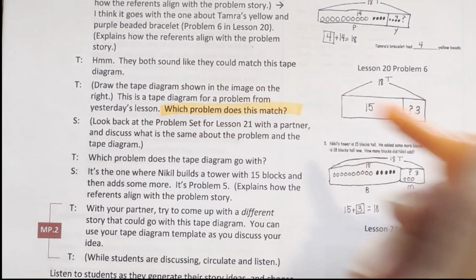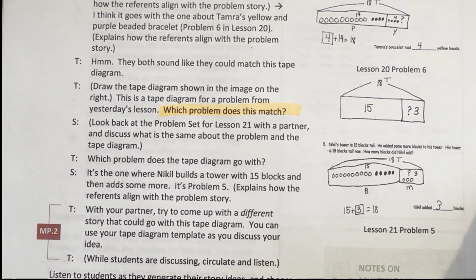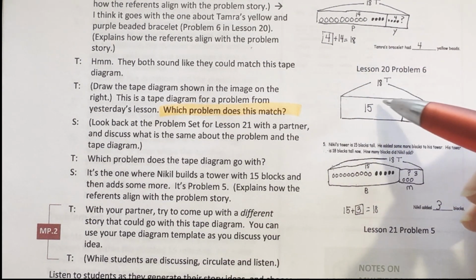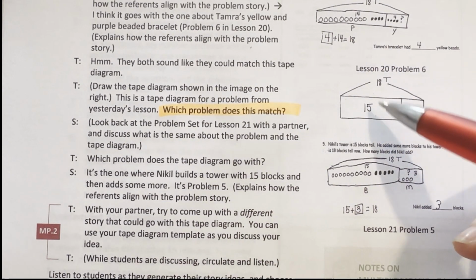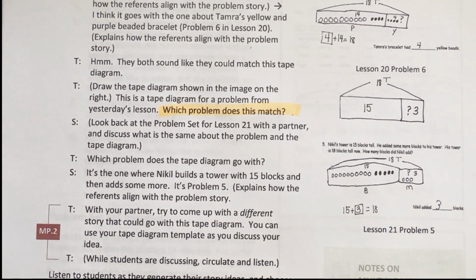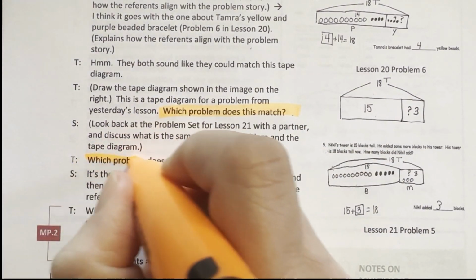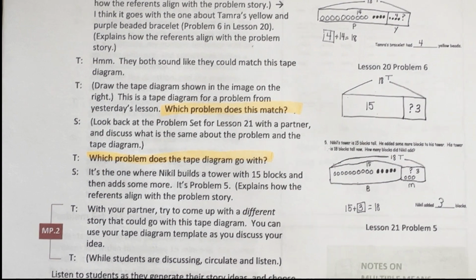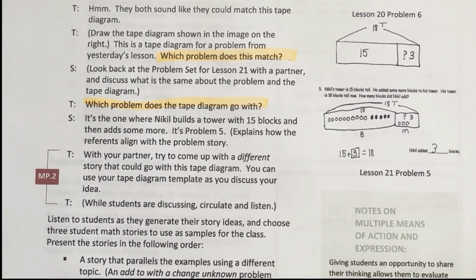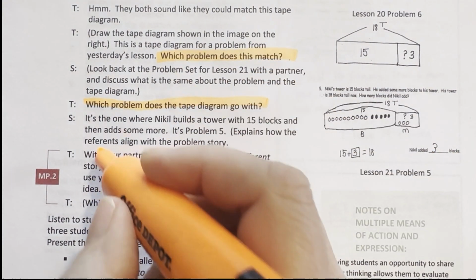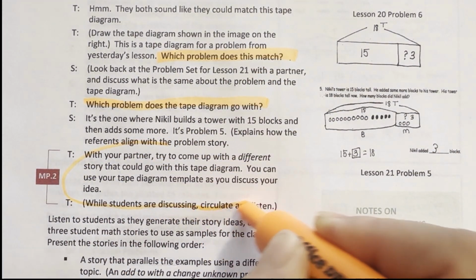So here's another opportunity for interaction. It's asking you to show models and demonstrate, so that's awesome. Language supports there. Which problem does this match? Which problem does the tape diagram go with? So all of these questions still match the language frame that we did originally. Here's where there's an explanation. So here is another opportunity for discourse here.